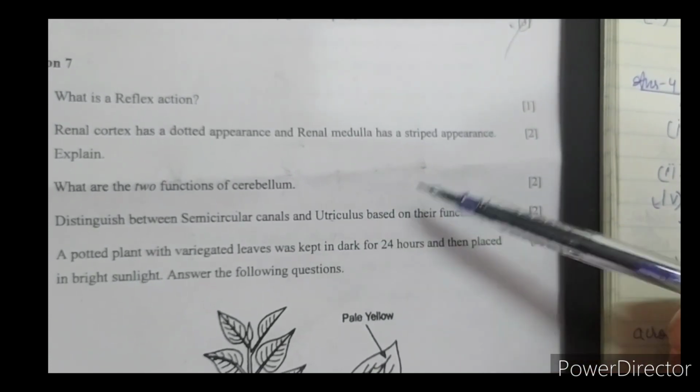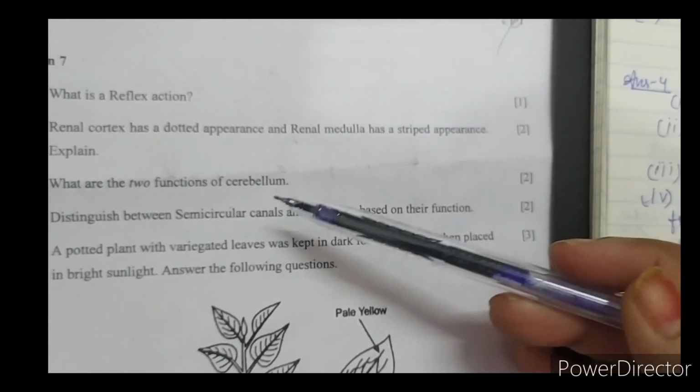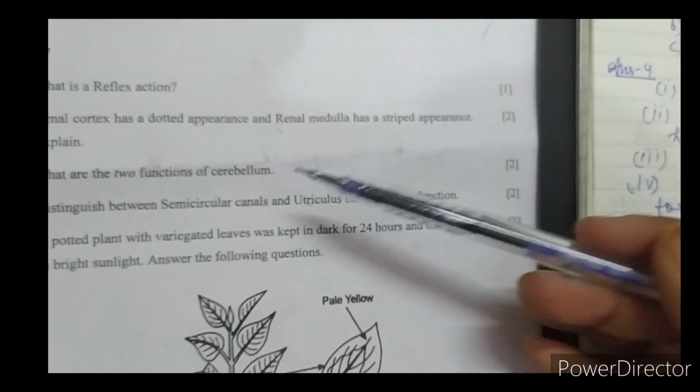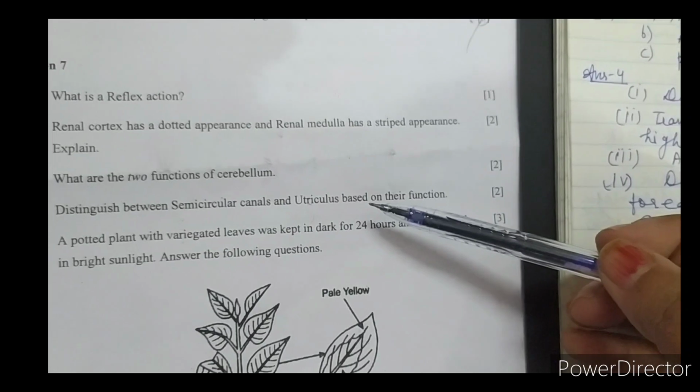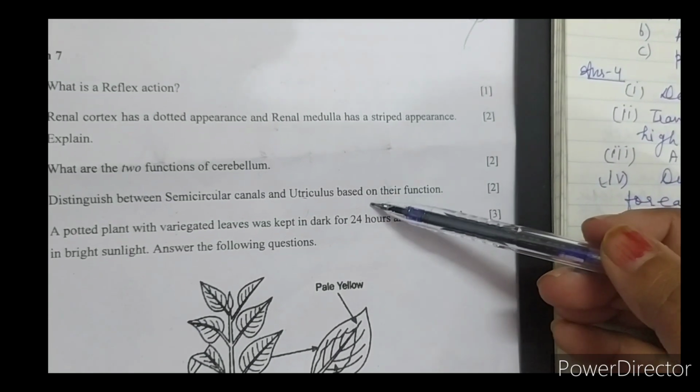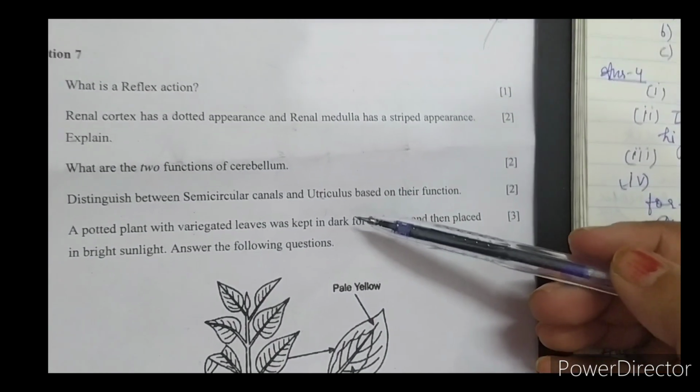Differentiate between semicircular canals and utriculus based on their functions. Semicircular canals are responsible for balancing of the body, and utriculus is responsible for the static balance of the body. Otherwise, we are unable to sit properly or stand properly in a static position.